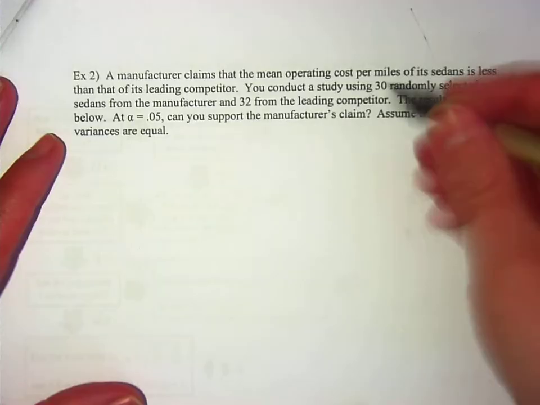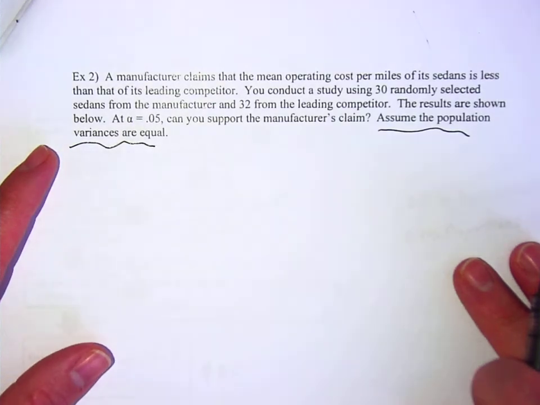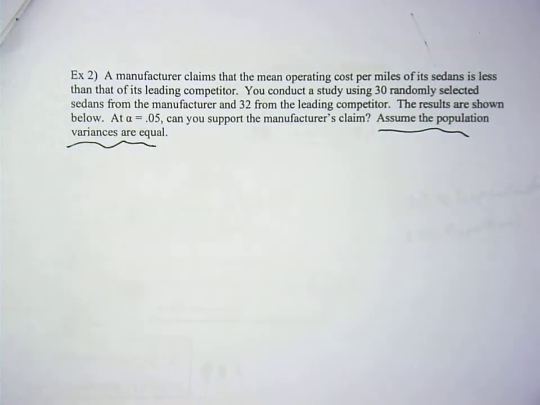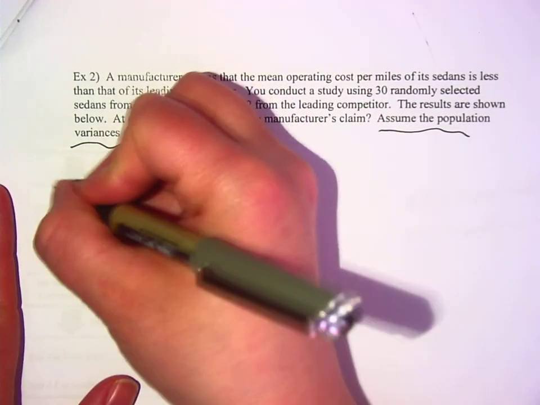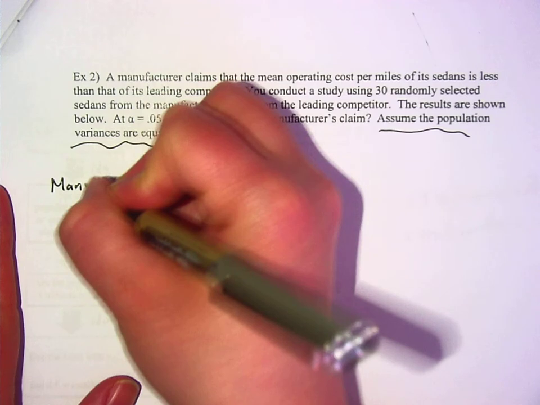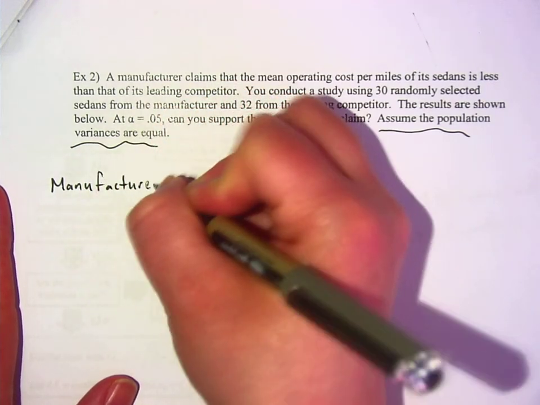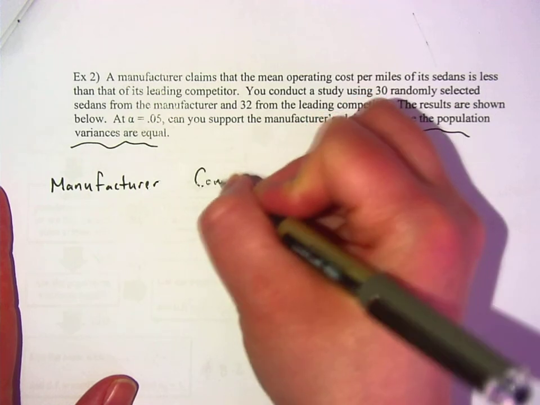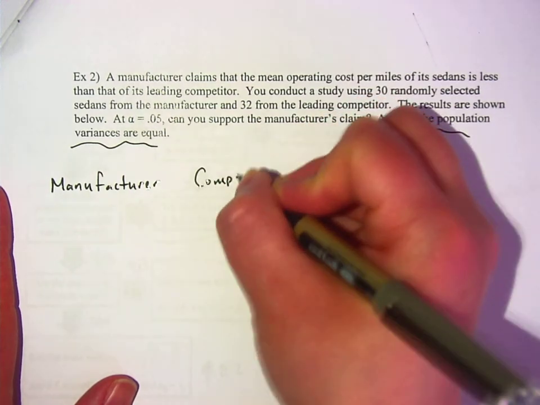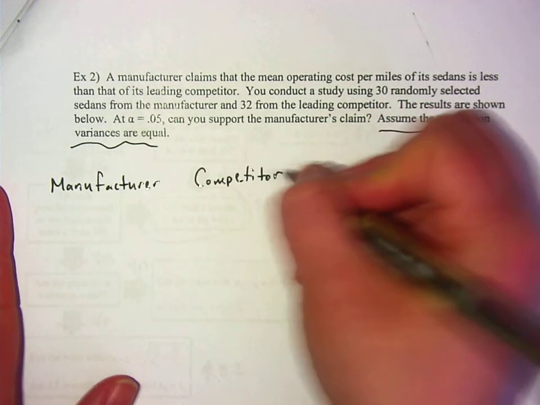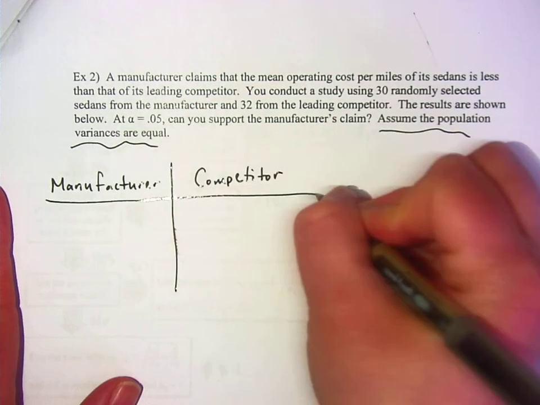Okay. Now, this time we're doing a population variances are equal problem, which is going to be horrible. So let's do this one in our calculator and work through it together. It's going to take a little bit because it takes a little bit to understand your calculator. Also, some of us are using the new calculator, some of us are using the old ones, so we're going to have to figure that out.